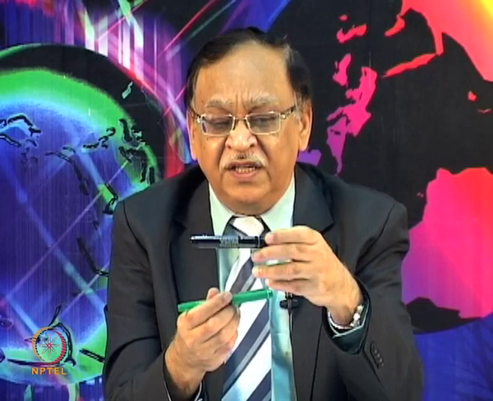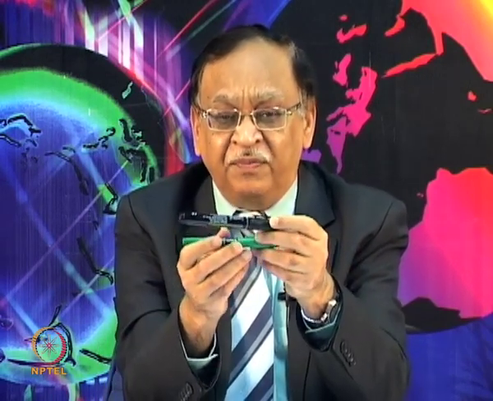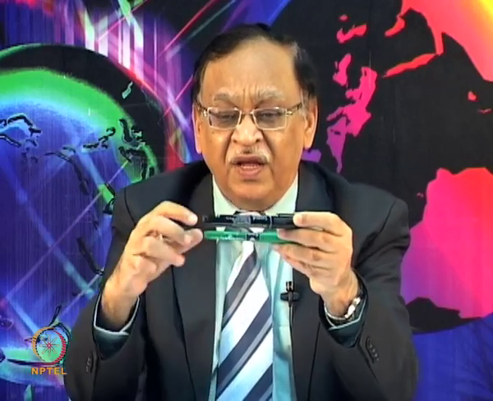Think about a current carrying conductor: generally, what happens? The induced EMF is in the opposite direction. So, here also if we feed in this direction, the output mainly will go there, but part of the power will get coupled to this side, and this one theoretically is an isolated port, it will not get any power.